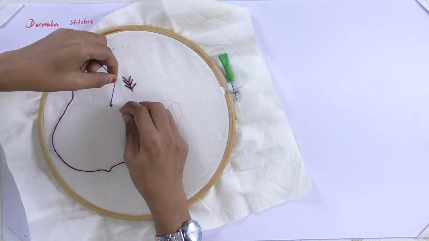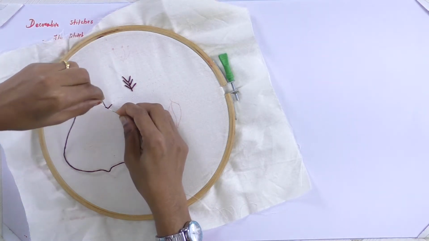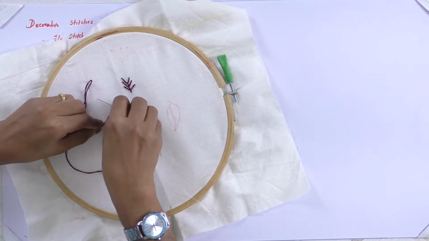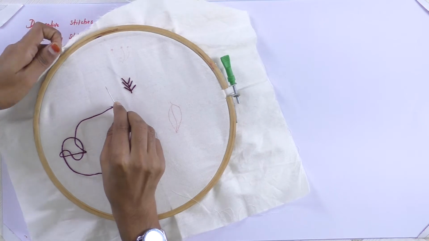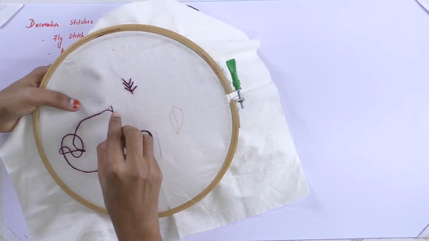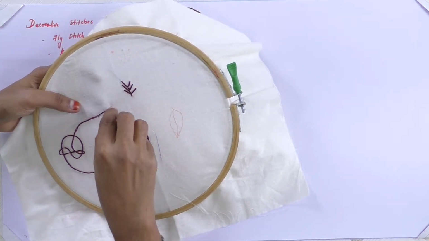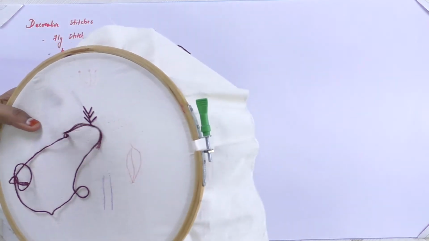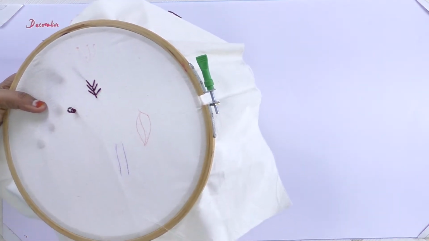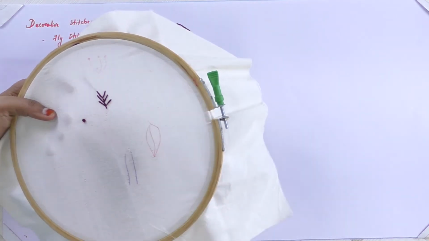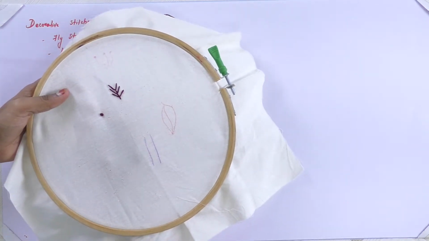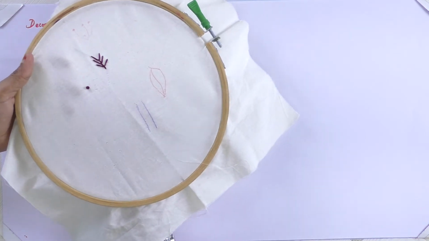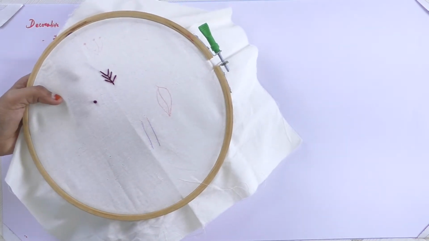Wrap your thread once, twice and thrice, and hold your wrapped threads with your right finger and pierce near the point A and pull your thread towards the bottom of your fabric. We got the French knot. This is what is called a French knot.